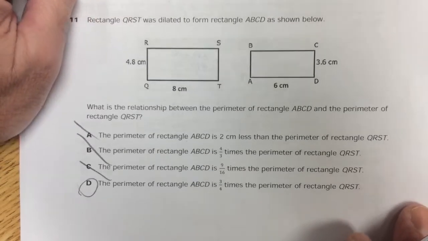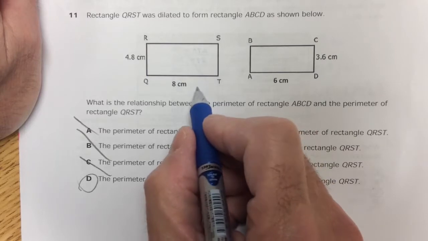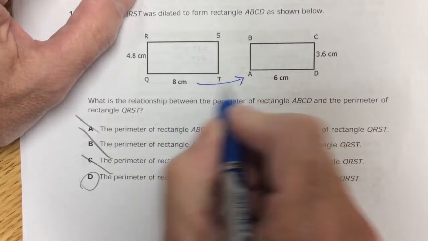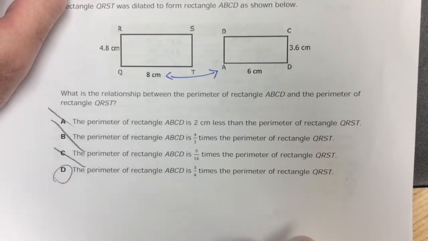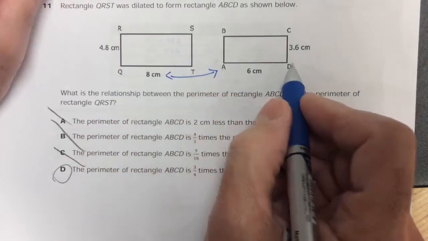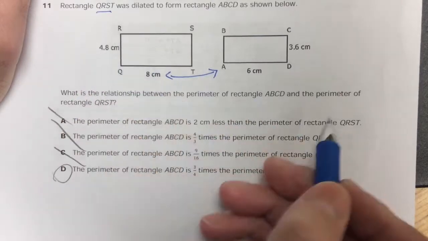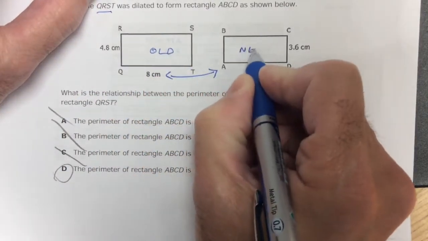Number 11, excuse me, was actually really easy. You're trying to find the scale factor. So you got 6 and 8 as an example. And 6 and 8, which one is the new and which one is the old? Well, it says QRST was dilated, so this is the old and this is the new.